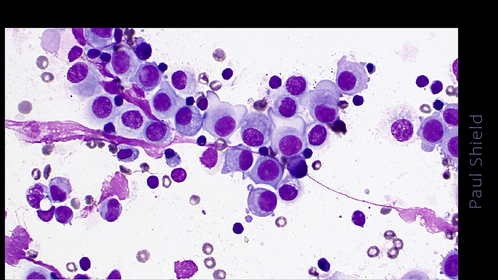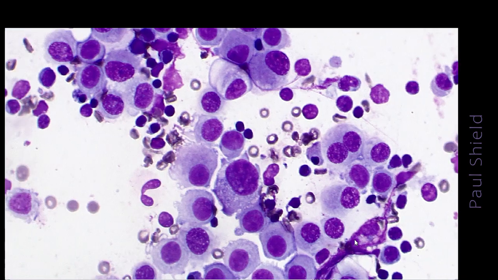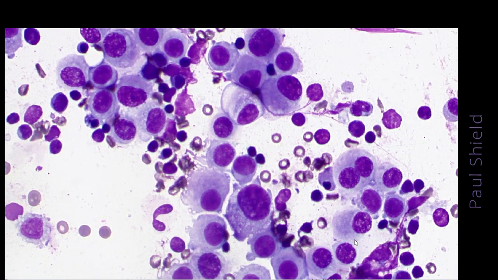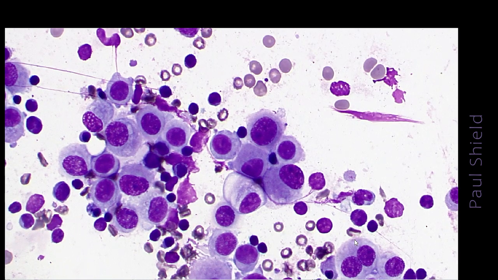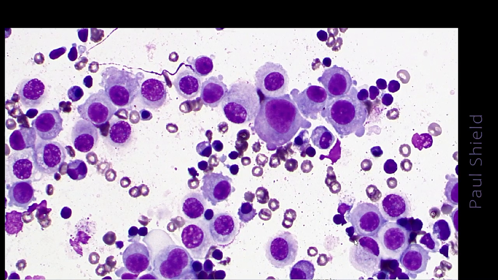It's also hard to judge on a Giemsa, but I think these are quite hyperchromatic. So I'd be really wanting to check that out in detail on the pap stain. And I'll be looking around for vacuolation that would be not typical of mesothelial cells, and for groups of cells that are not showing windows. These are just not looking right for mesothelial cells to me.